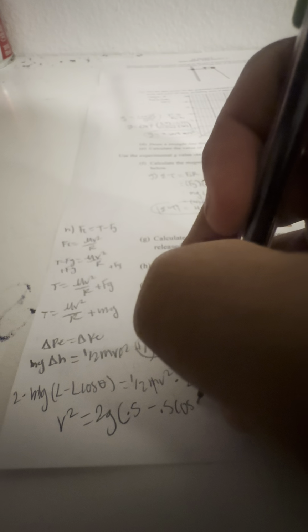But L is going to be 0.5, so I'm just going to go ahead and plug that in. So 0.5 minus 0.5 cosine theta. And theta is going to be 12 since it's given right there. So we're left with v squared is equal to 2g times 0.5 minus 0.5 cosine 12.